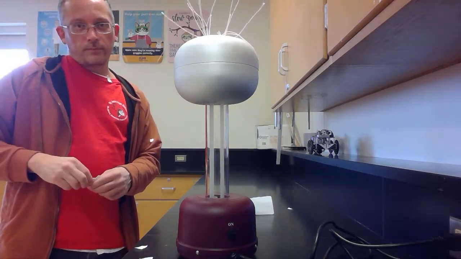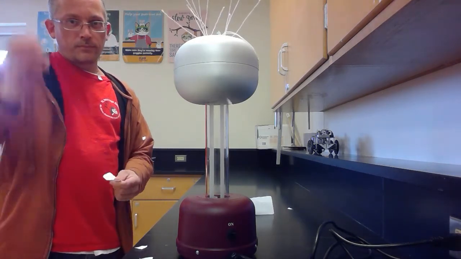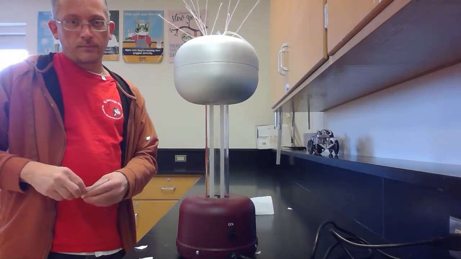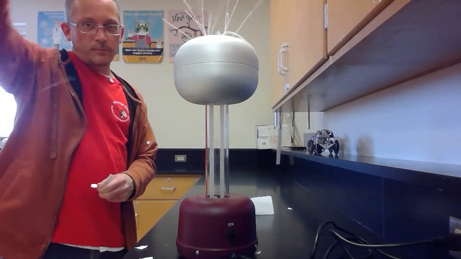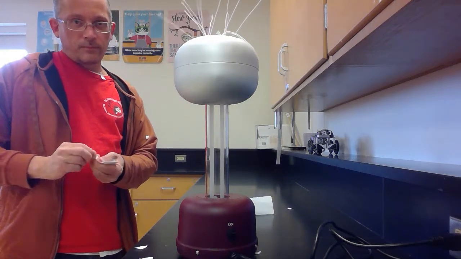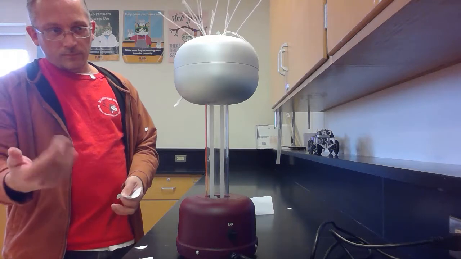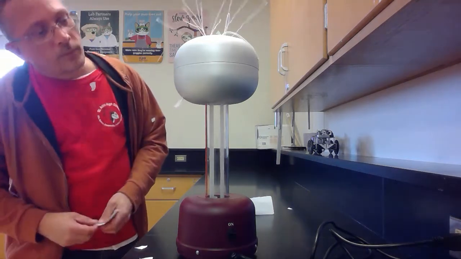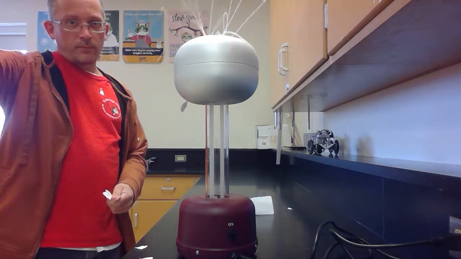And then the electrons in the paper end up going towards one side of the paper or the other side of the paper. And then one side of the paper has a different charge than the electrostatic generator, and it's attracted towards the generator. Now, once it touches the generator, a different kind of charging happens. This one is called charging by contact.